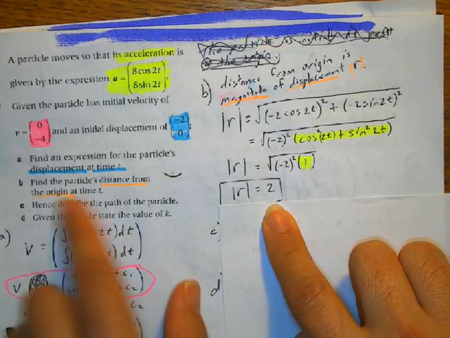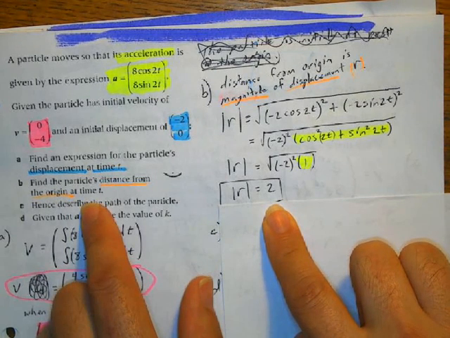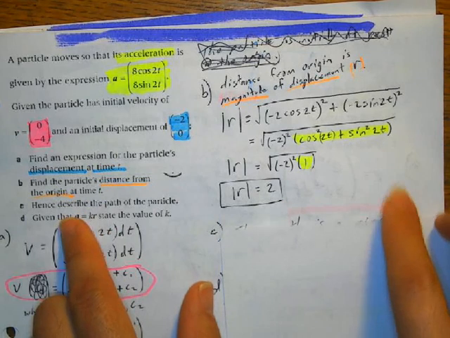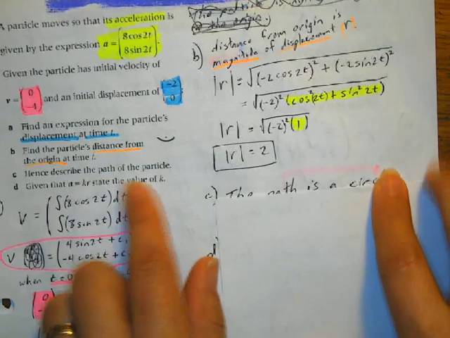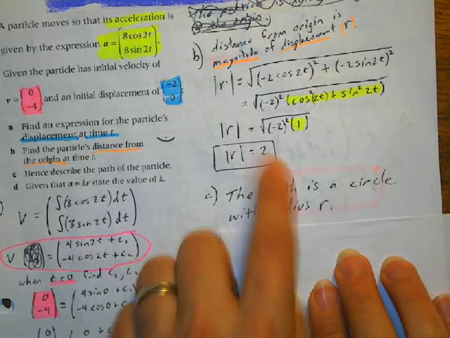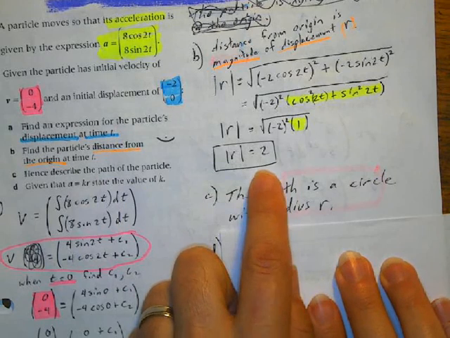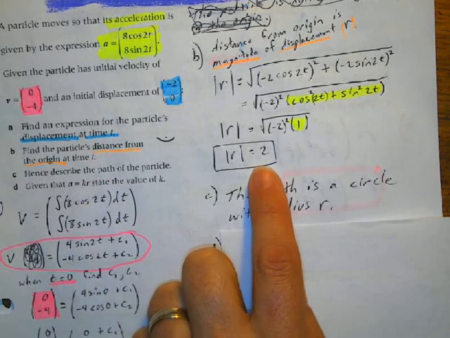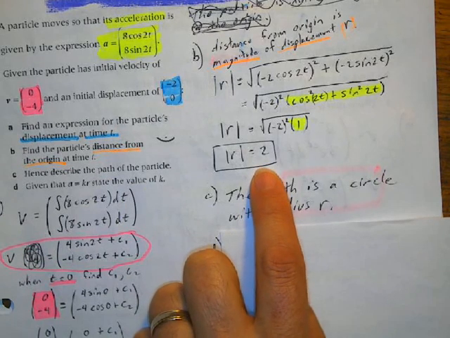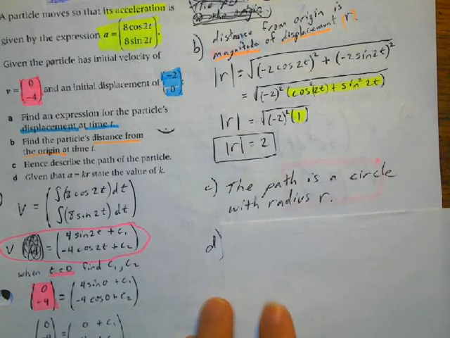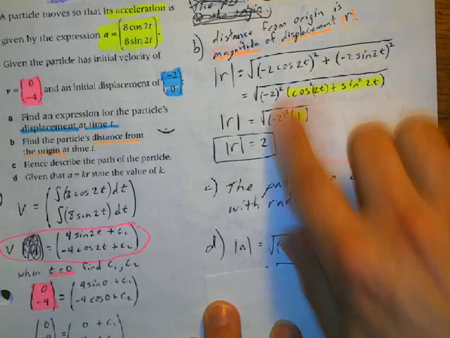That is the distance from the origin at time t. Okay. Hence, describe the path. The path is going to be a circle. The radius is always going to be a distance from the origin of 2, no matter where you are in time. Since it doesn't have time, it was able to be factored out.